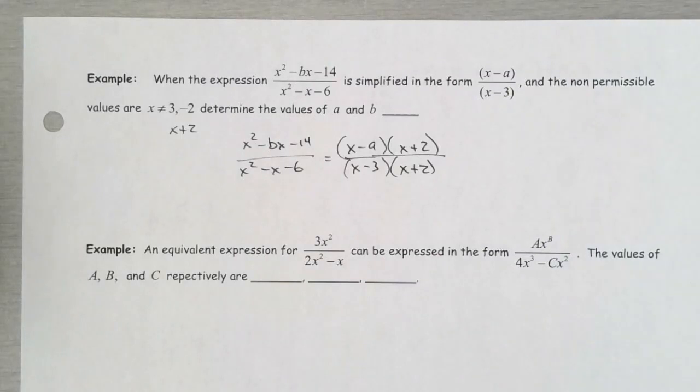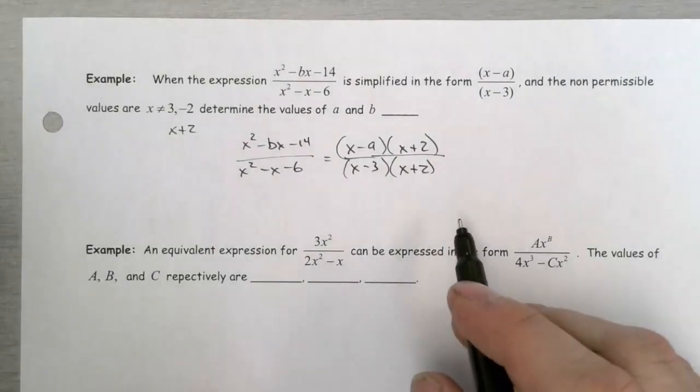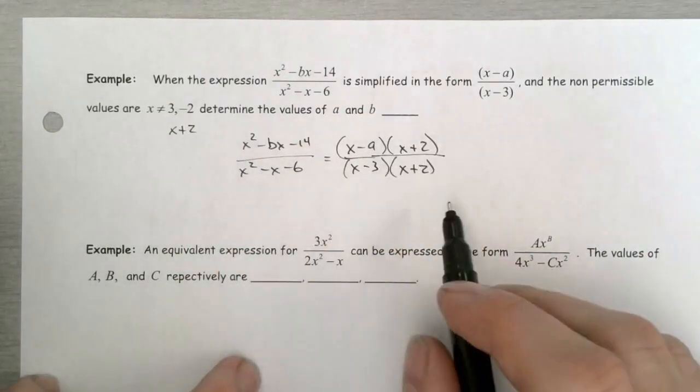Now, this question is asking, what are the values of a and b? Okay? Well, to figure that out, what I got to do is I got to expand.